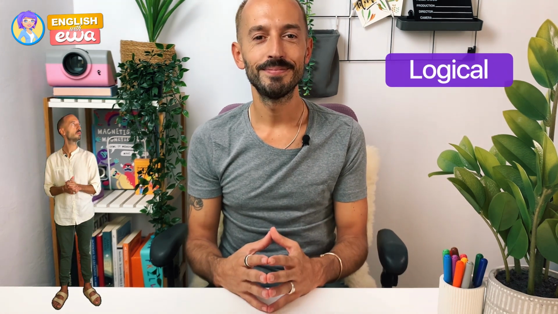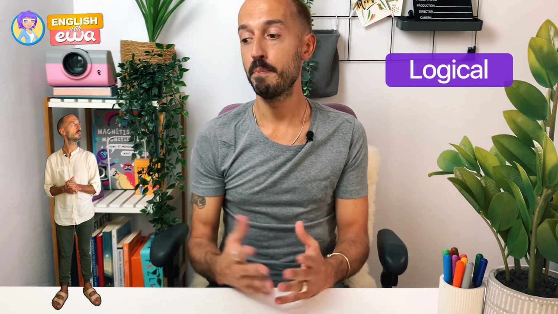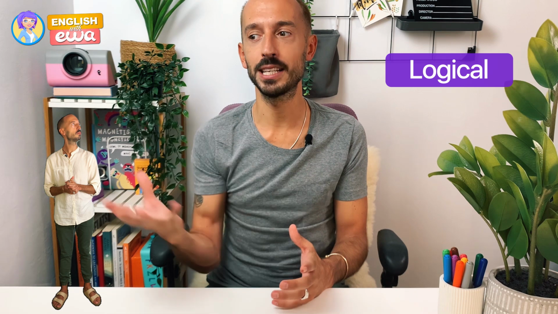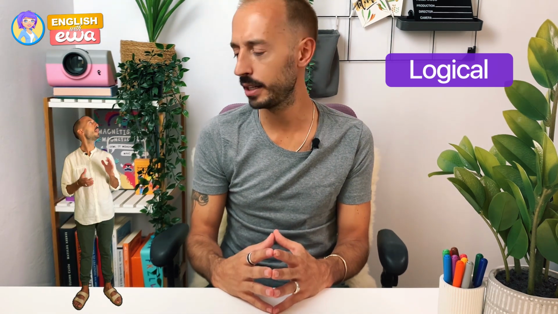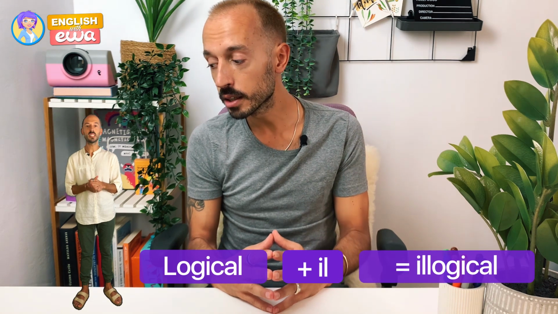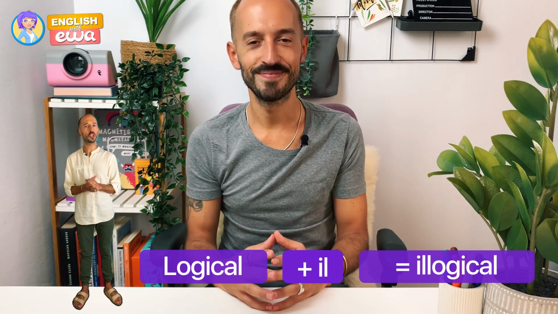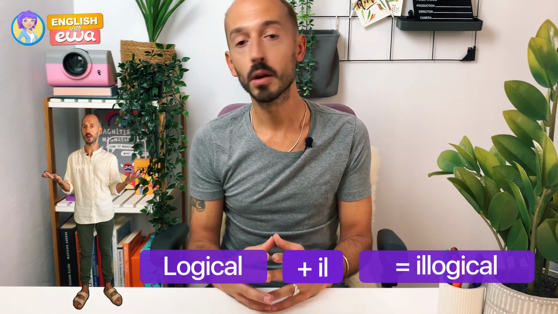Logical. It means using reason. For example, it was a logical thing to do, meaning the decision was a reasonable one when all the facts were considered. It was really logical. It makes sense that you did that. Illogical. It means not reasonable or wise or practical. That's an illogical statement, Noty, because if one part is true, then the other must be false.